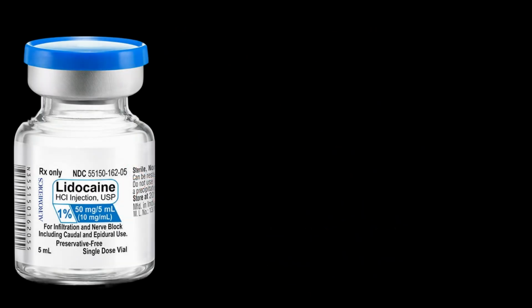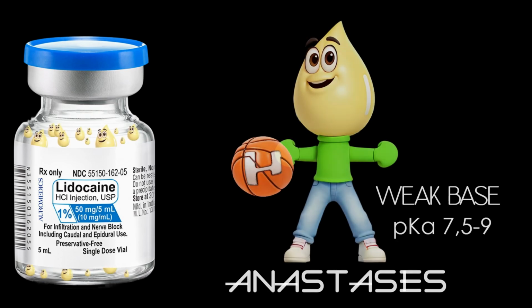Local anesthetic drugs are water-soluble salts of lipid-soluble alkaloids. Each vial of local anesthetic contains millions of molecules, which we will refer to as anastases. Each of these molecules possesses a weak base characteristic, akin to the image of a basketball player with a basket in hand. The pKa range for these molecules falls between 7.5 and 9. The significance of this pKa will be explained in greater detail subsequently.